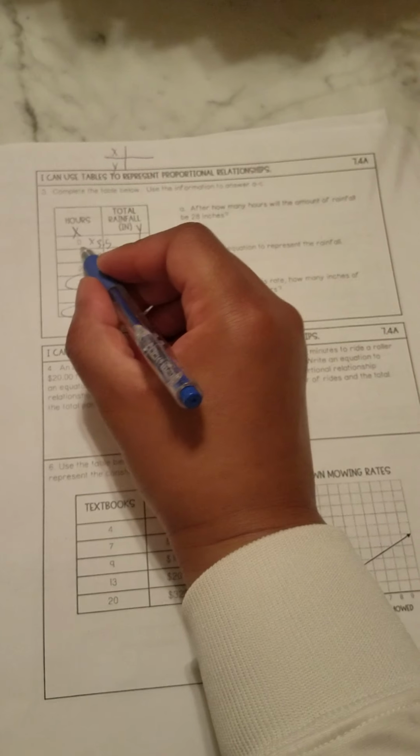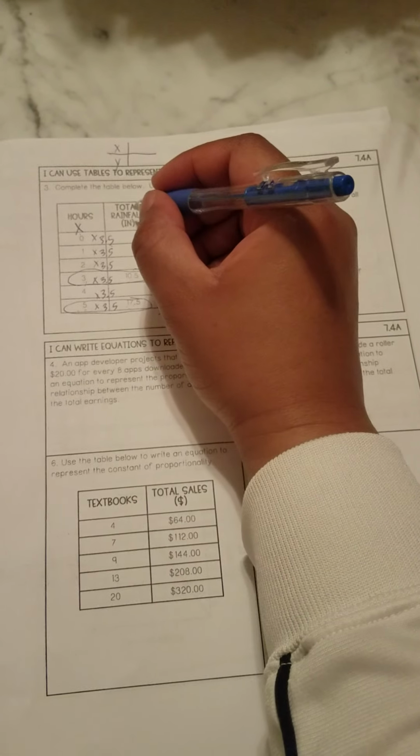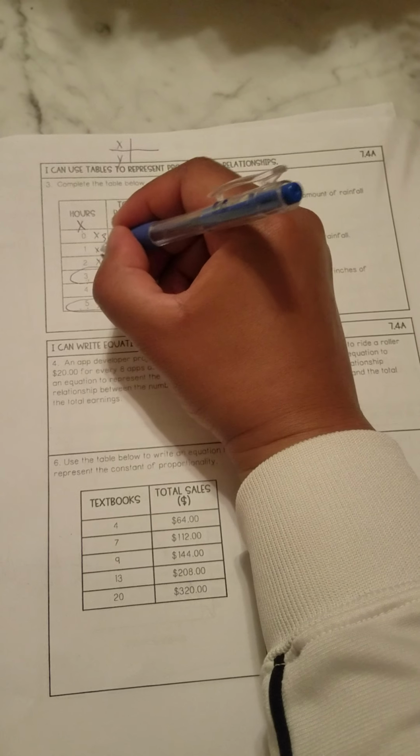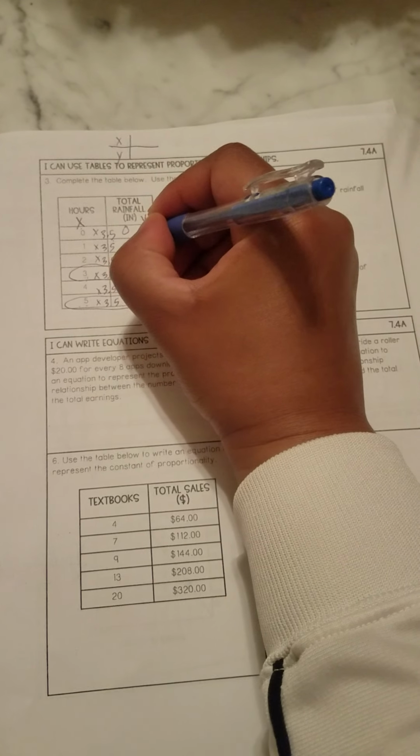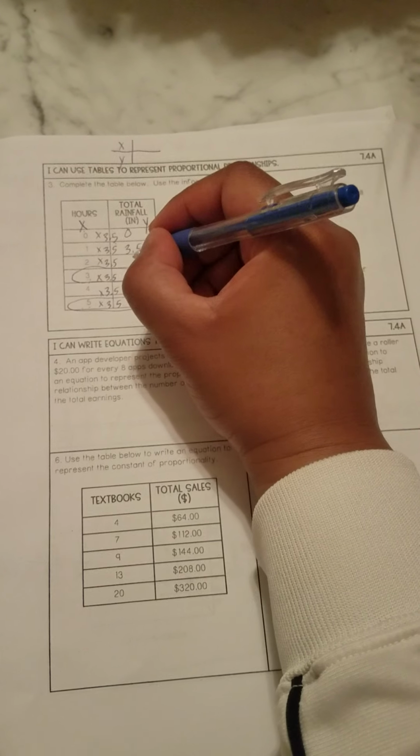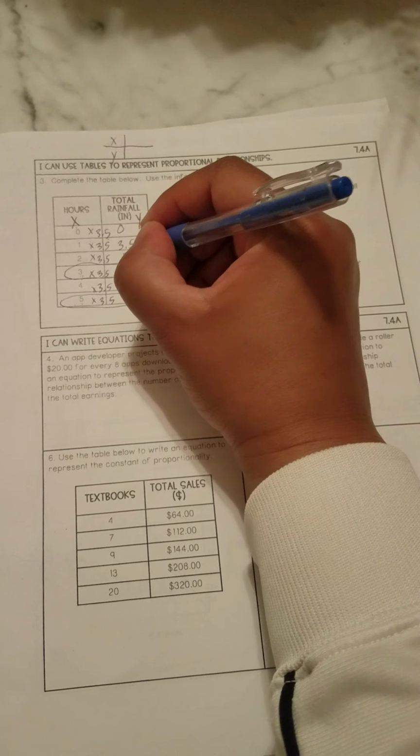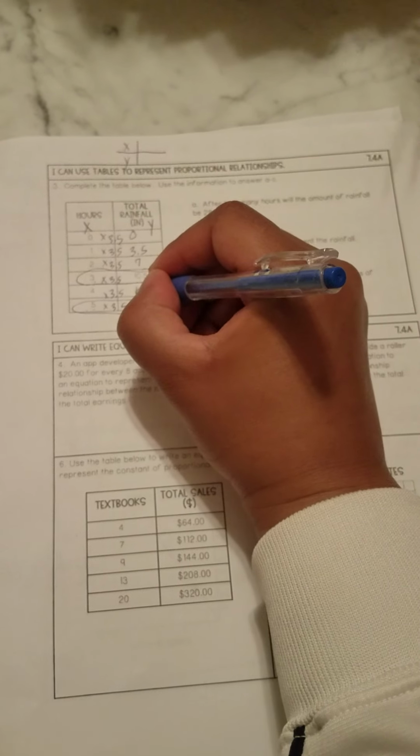Okay, then you're actually going to go ahead and multiply. So 0 times 3.5 is 0. 1 times 3.5 is 3.5. And then you'll keep on going. Okay, so this is what you should end up with when you use your constant. Okay, all right, so now you can answer your questions.